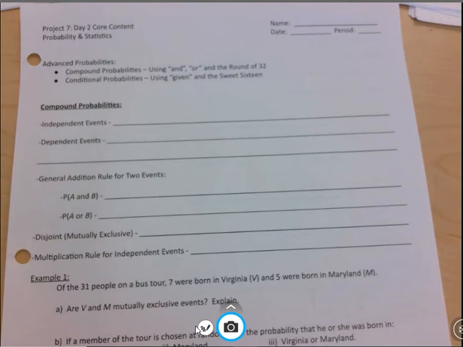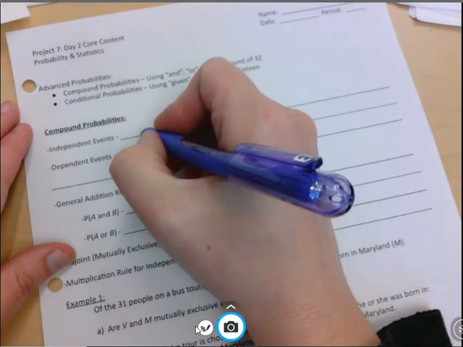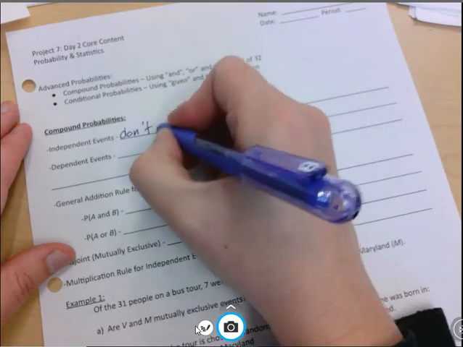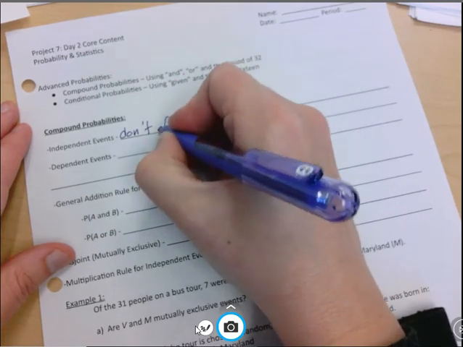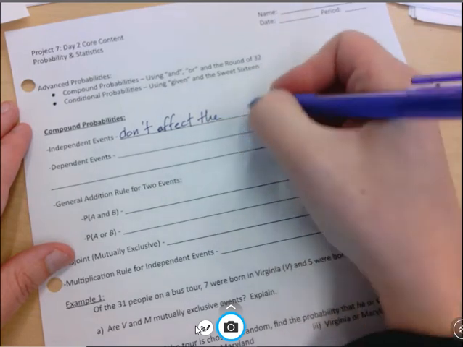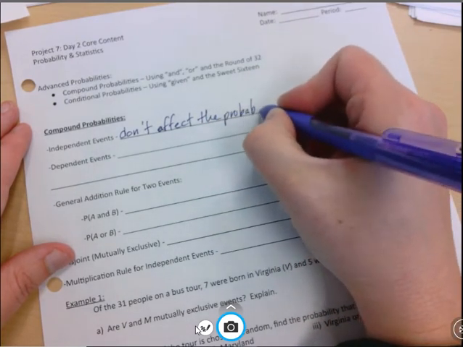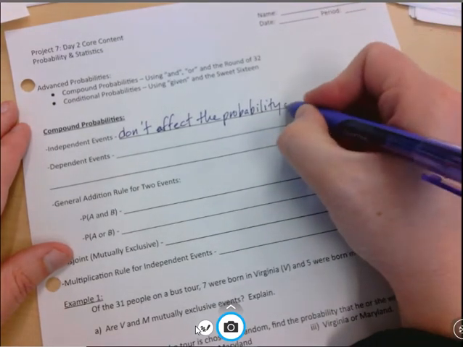All right, so 2 events are independent events if one does not affect the probability of the other. So I'm going to say independent events don't affect the probability of the other.